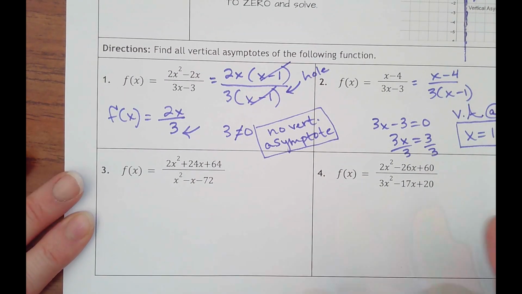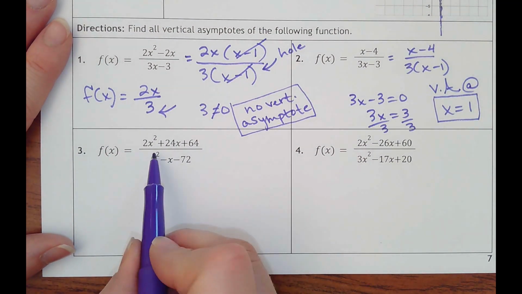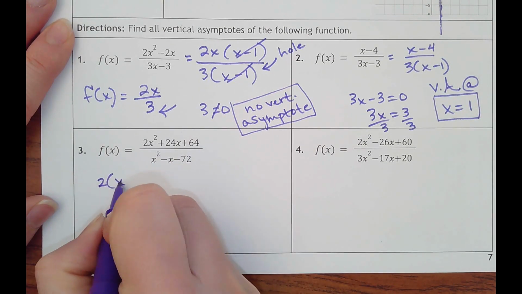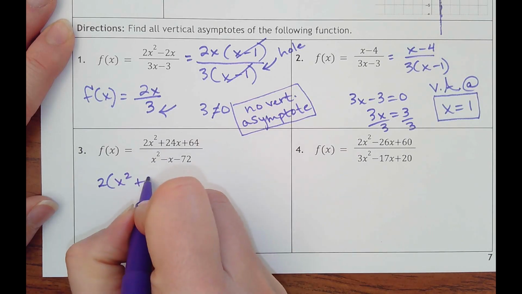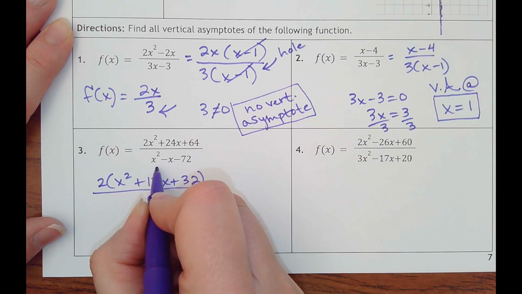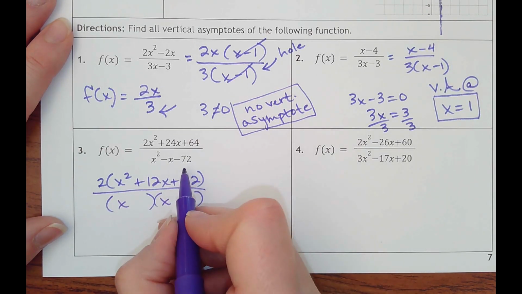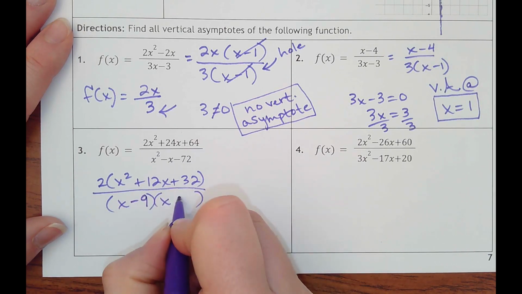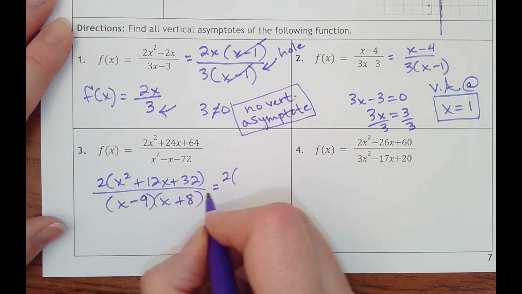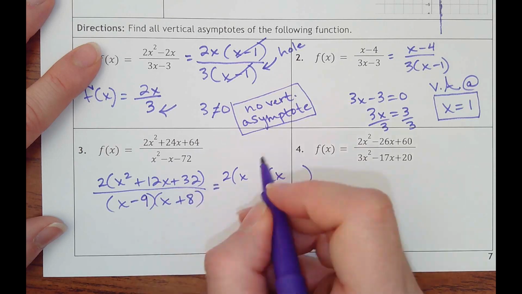All right, number 3. And the numerator, before I jump to slide and divide, I have to check for GCF. All of these numbers are even, so I'm going to take out a 2. That would leave me with x squared plus 12x plus 32. The denominator is just a basic trinomial. So that must be x times x. The numbers would be -9 and +8. I need to also factor this again. So that would be 8 and 4.